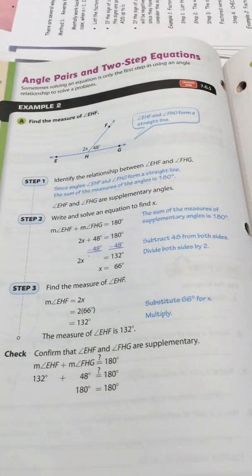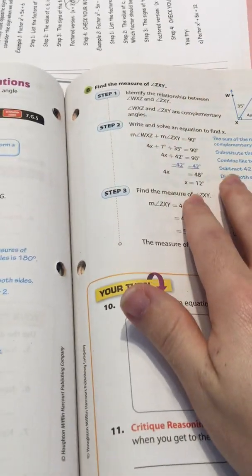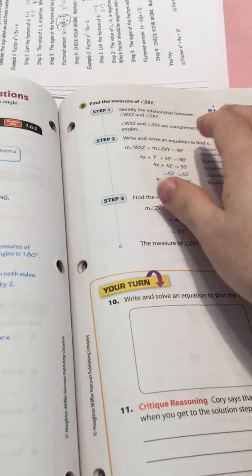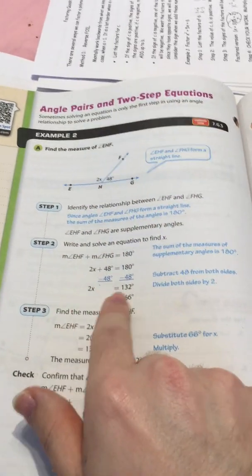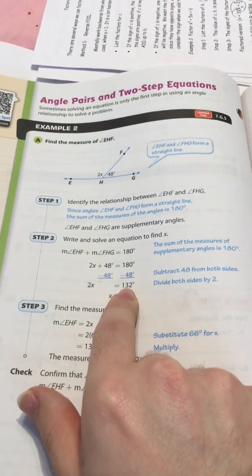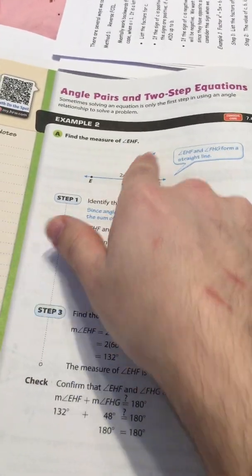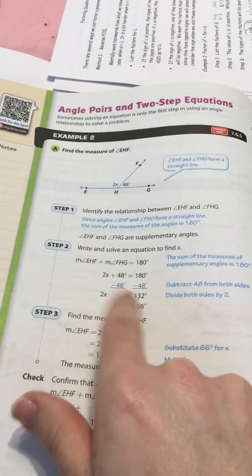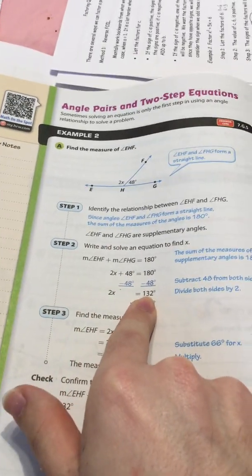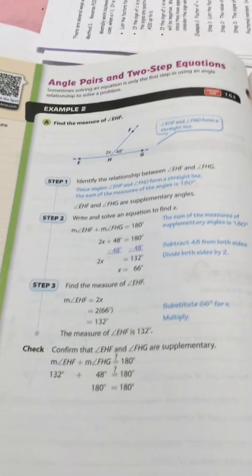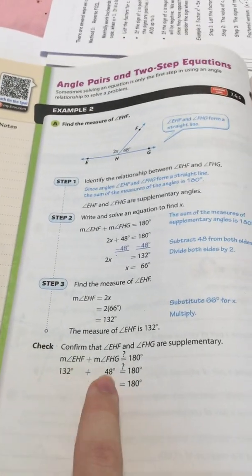So I'm going to show you on some equations, like this one over here. The book does it a little bit more complicated than we need to. And in this example, I'm going to show you how we could have done it a little bit simpler. So once we find our 2x is equal to 132, we found the measure of EHF. And we can stop right there. Our 2x is 132. Then they want to check to make sure that 132 plus 48 really is 180.